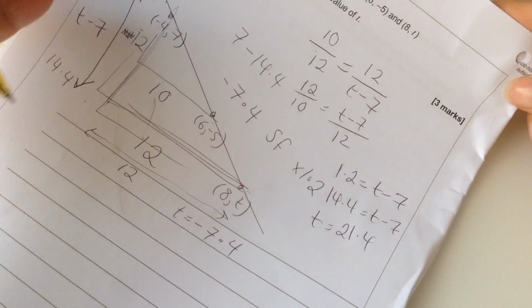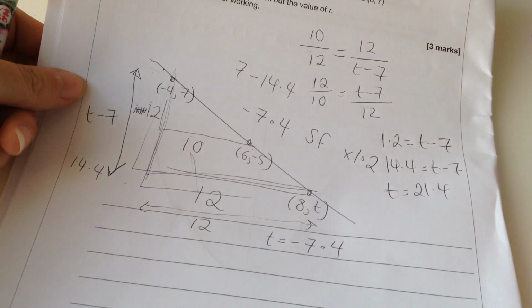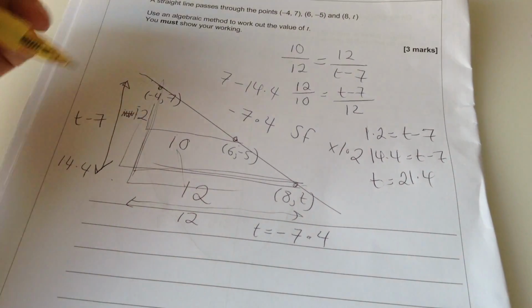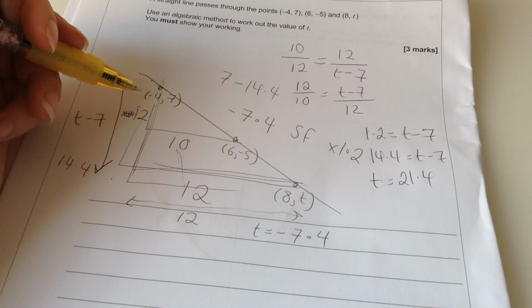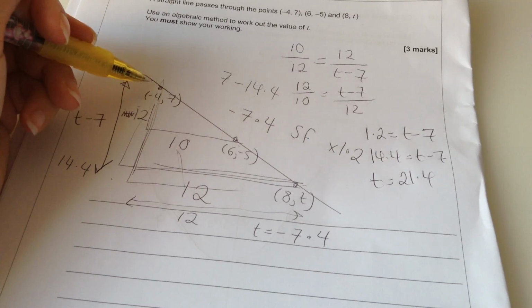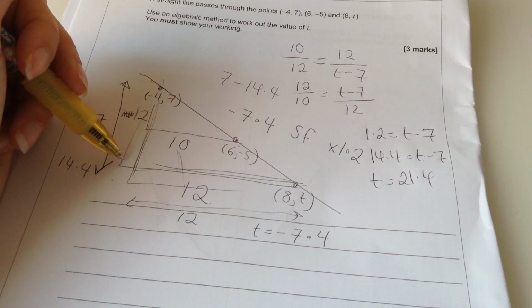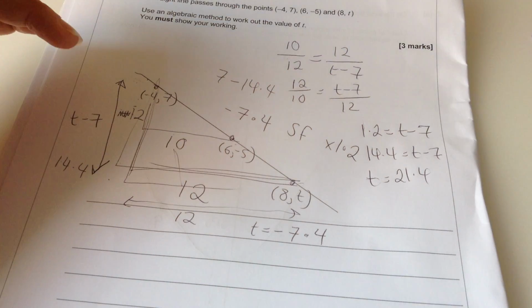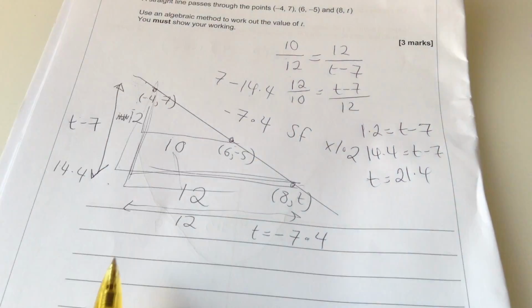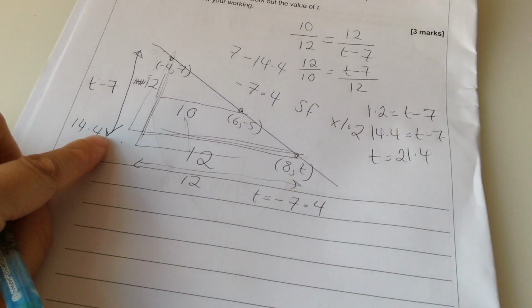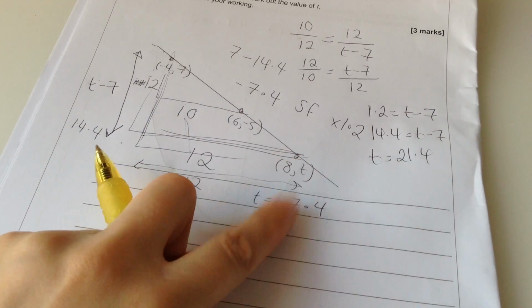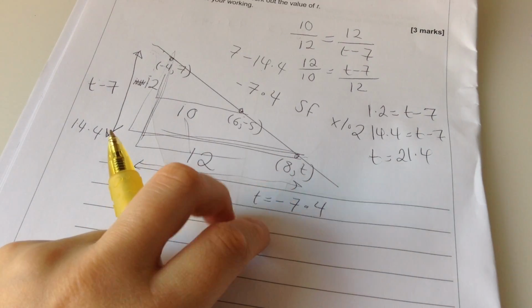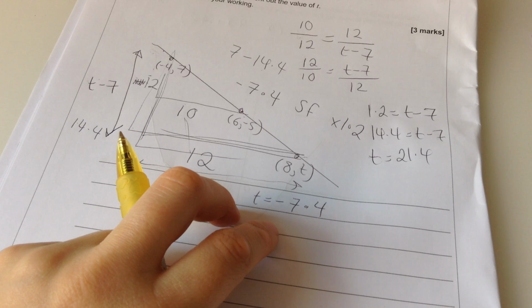Oh, I ended up with a different answer. Well, that's good news. I feel like the answer is that though. Don't you think?